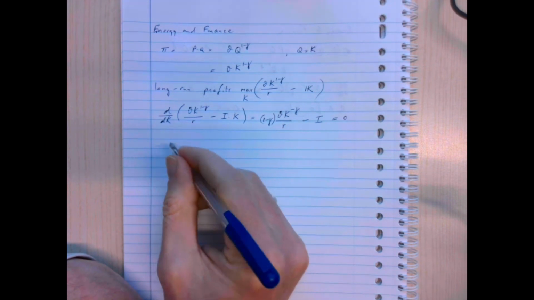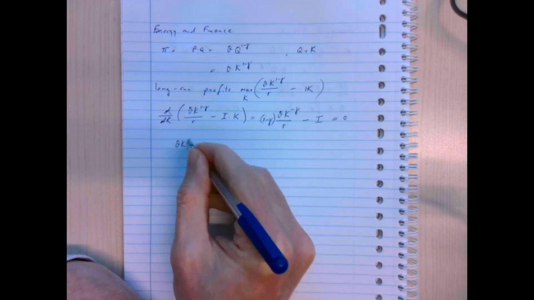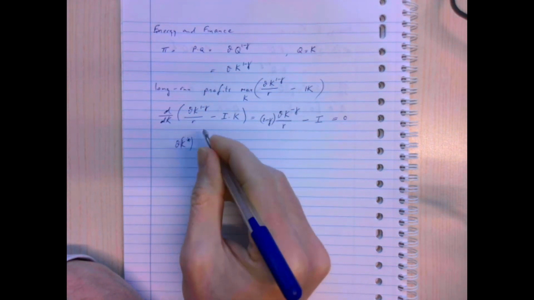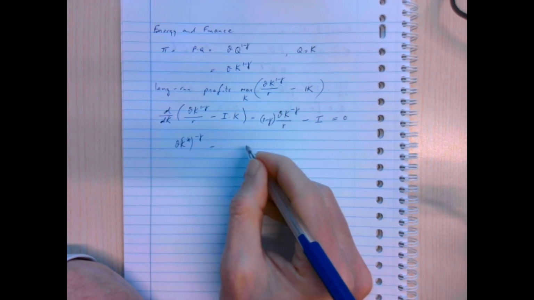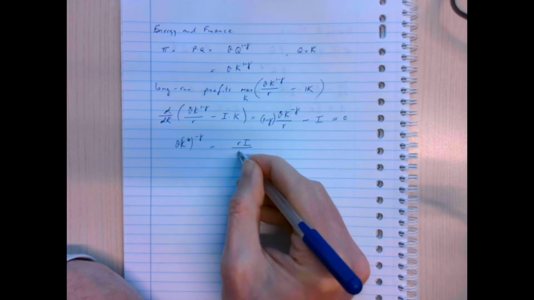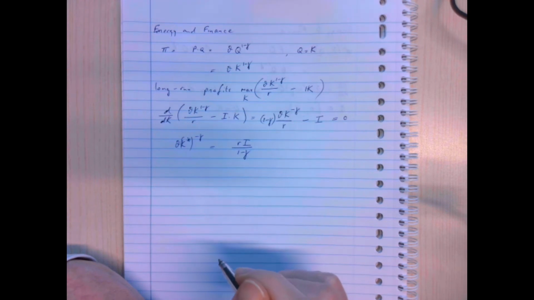So what does it amount to? Theta times K, let me call this K star, the optimum value, to the power minus gamma should be equal to R times I divided by 1 minus gamma. So that's the optimal amount of capacity.